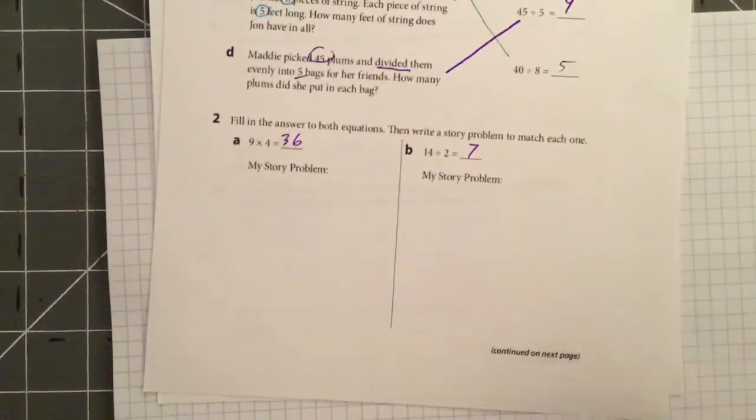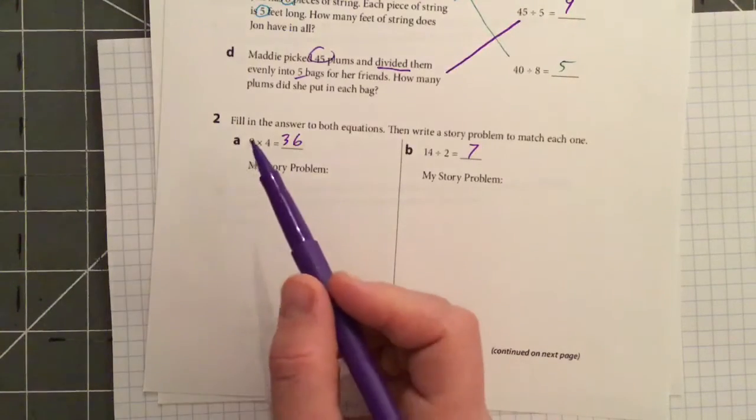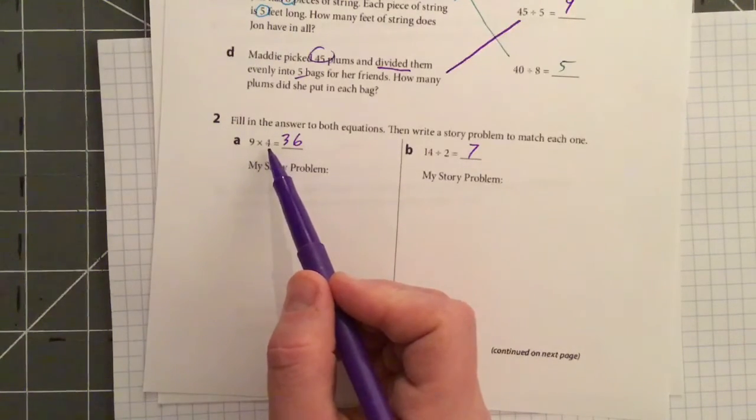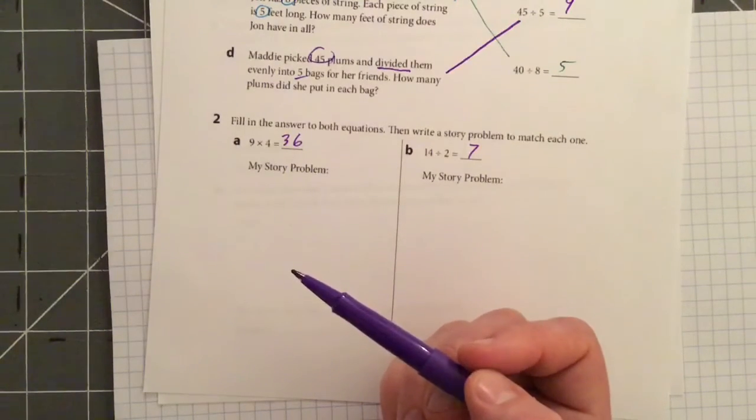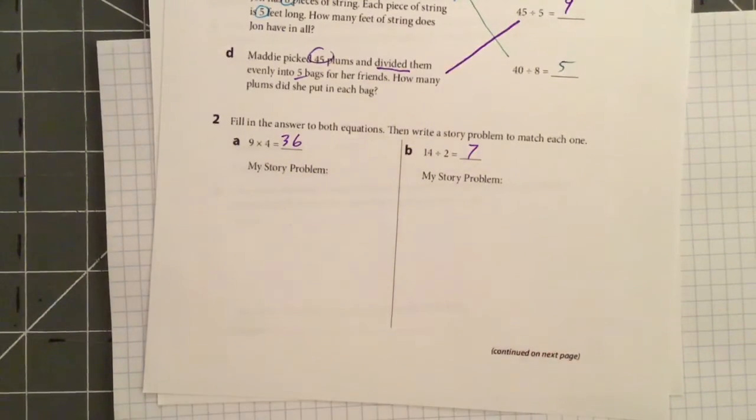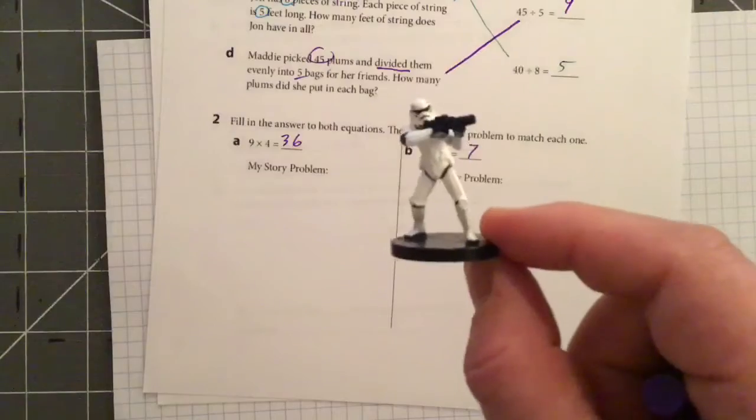Let's do a story problem for each one. So for this first one, I'm going to do 9 times 4. I'm going to do something 4 times that has the value of 9. I might put items in containers for these ones. So I'm going to use, what's a good thing to use? I wish I had something around here that I could use as a little thing. I'm going to use a stormtrooper.